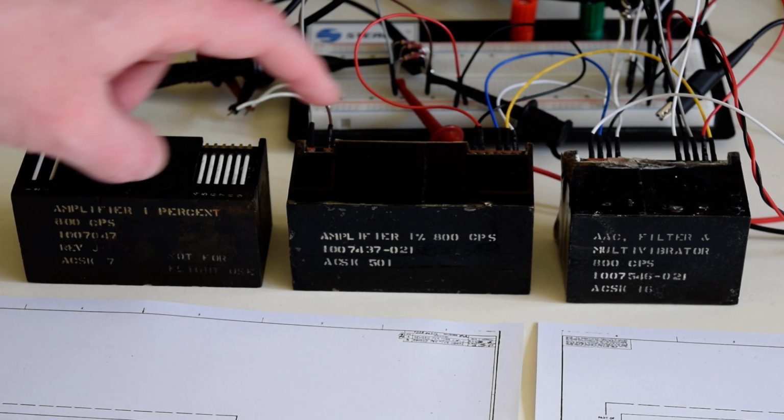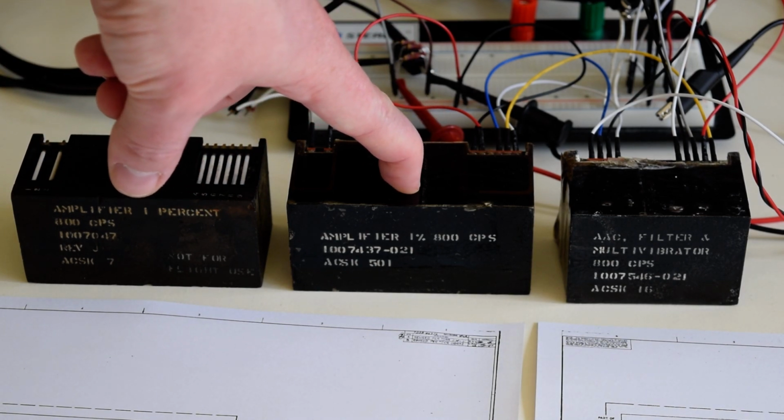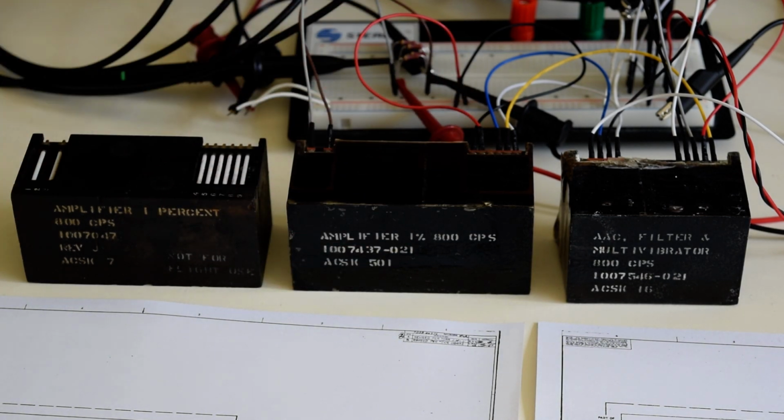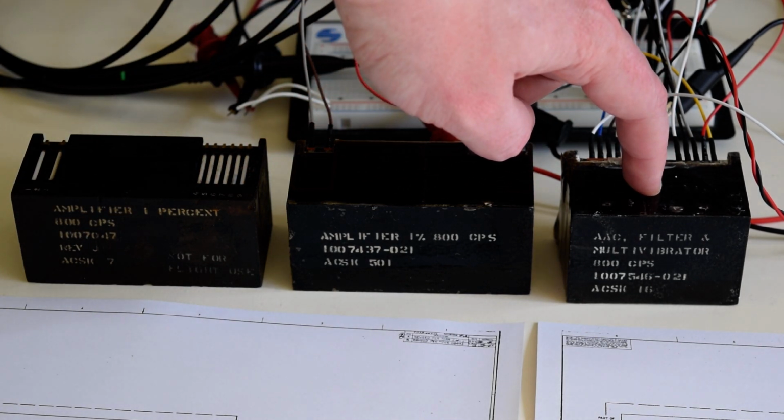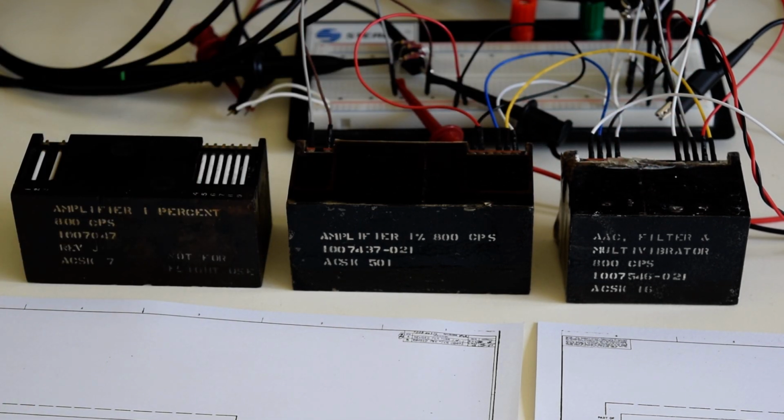The one in the middle, this amplifier, is of a configuration that would have flown, for example, on AS202. It's kind of a mild revision. It was revised more before Apollo 4 and 6. And then the one on the right is quite late. The AAC module is a later design that flew, for example, on Apollo 4 or Apollo 6.